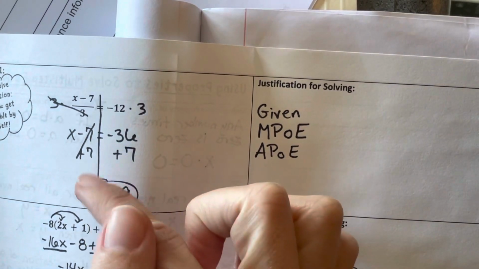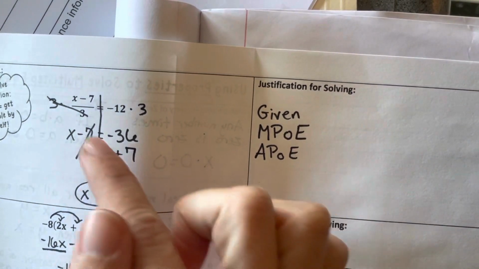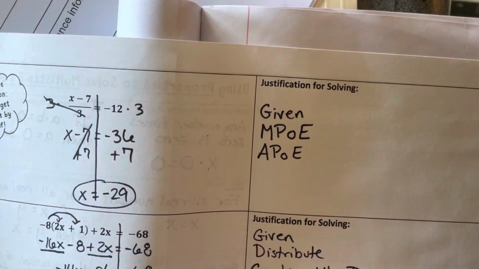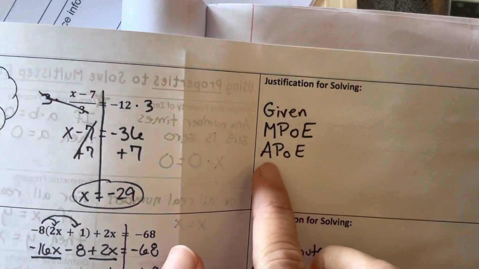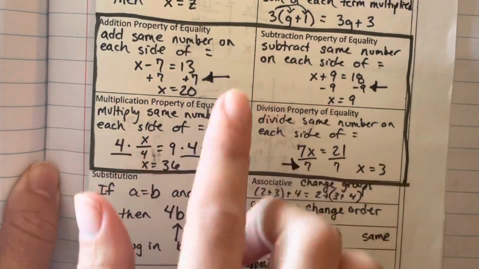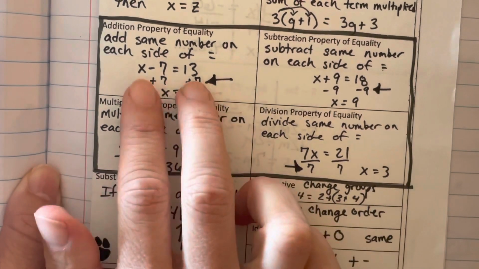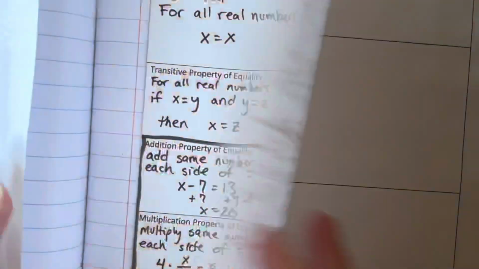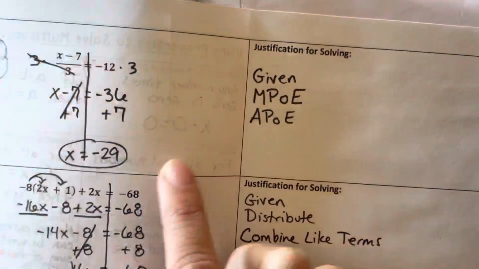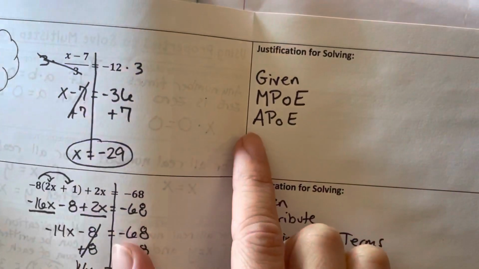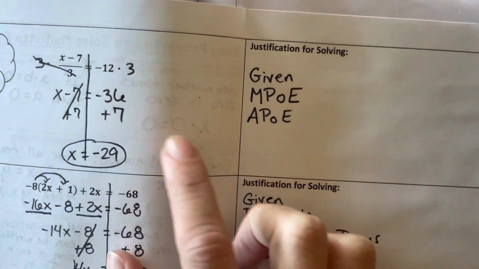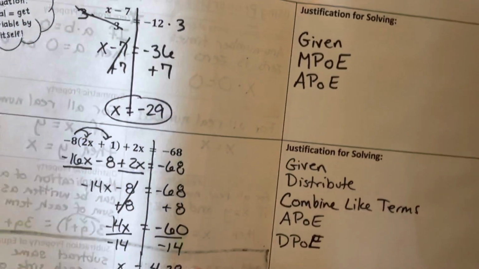And of course, how am I going to get x by itself? I have to add 7 to both sides to cancel it out over here and then to get an answer over here. Well, the fact that I am adding 7 on each side means that I am actually using the addition property of equality. So again, I told you to highlight these. These 4 are going to be ones that you use a lot as far as you're doing these problems. And because we're adding the same thing to each side, that's the APO, or the addition property of equality. And so that's it. We get our answer, and once we get to our answer, we're done. But that's just a very short example of being given a problem and then using properties in order to justify why I can do this step.